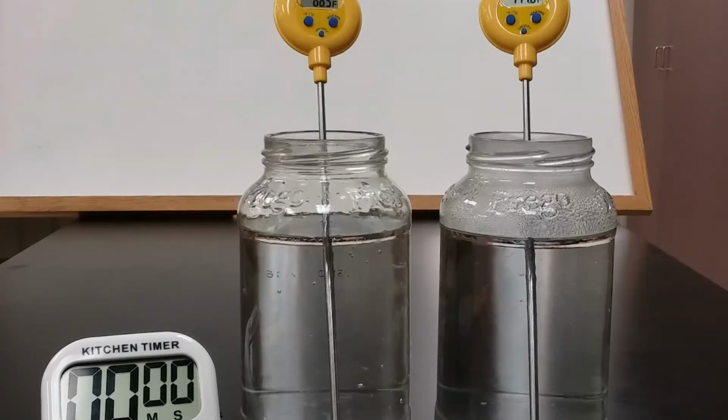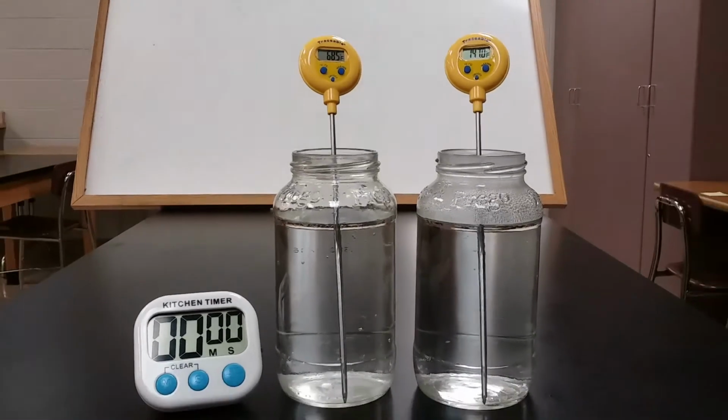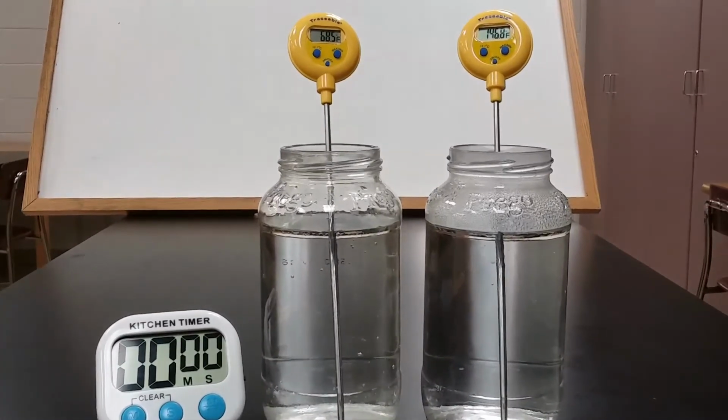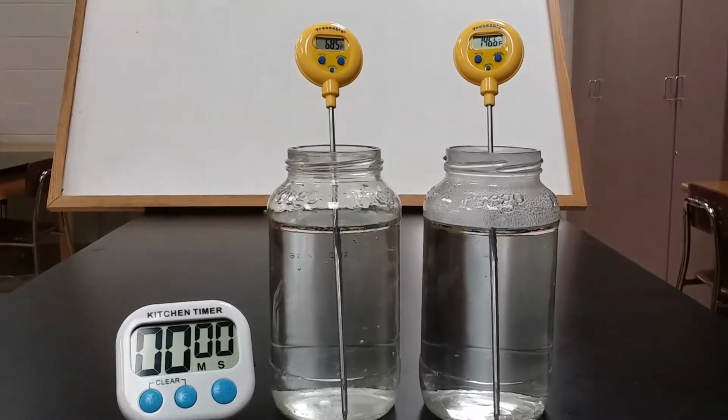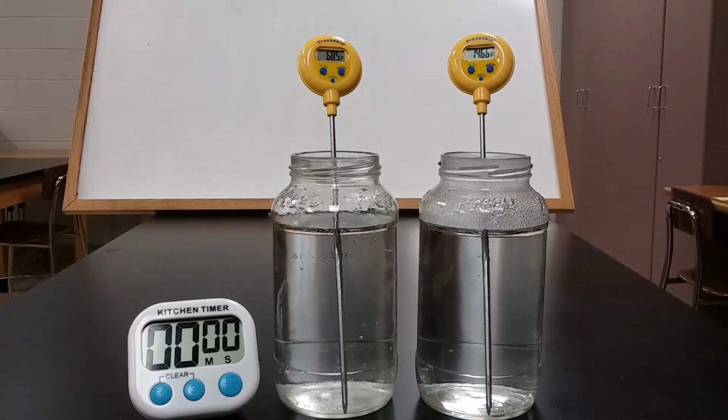Hi, this is Mr. Anderson, and in front of you, you see an image of two glass jars holding water. What we're going to do today is investigate molecule motion. We know that water is made up of the compound H2O, and the problem is that we can't see it. It's invisible to our eyes.